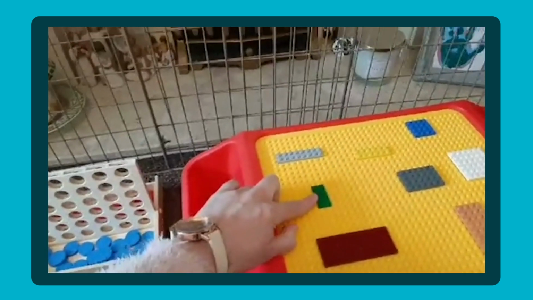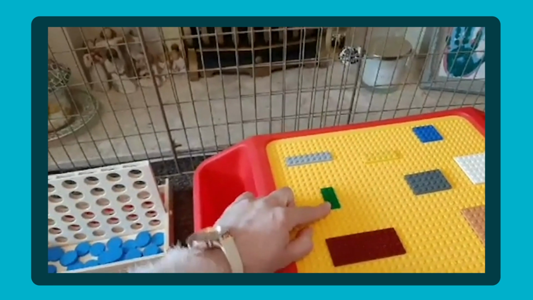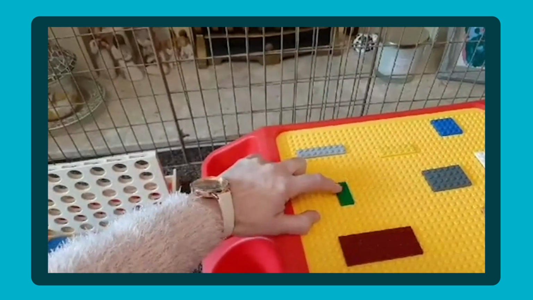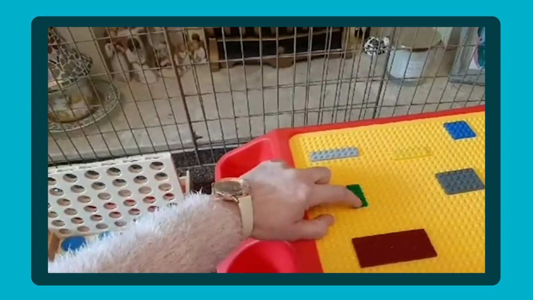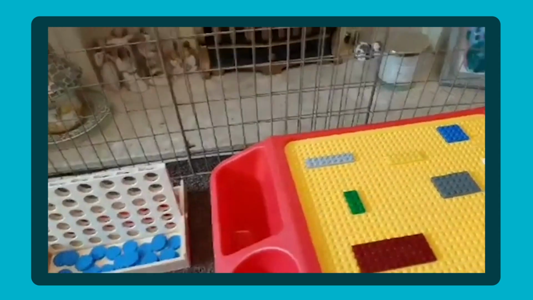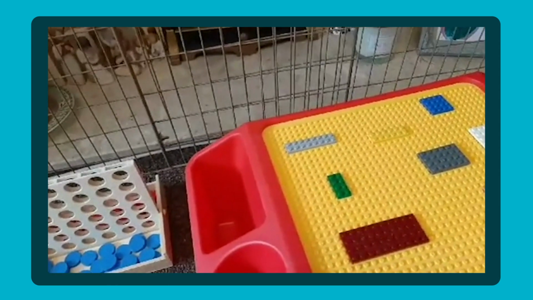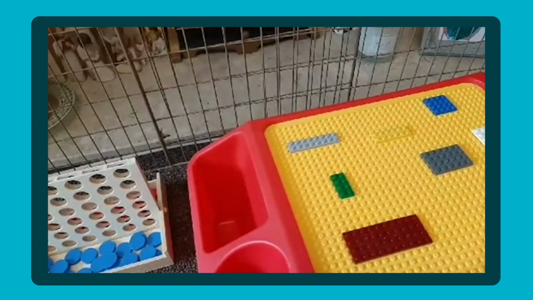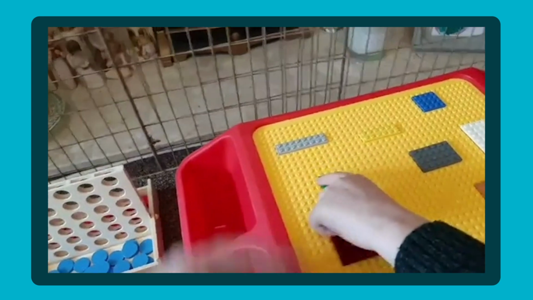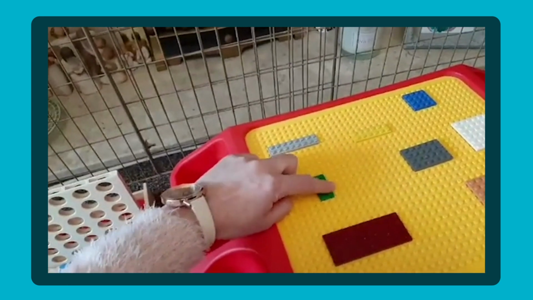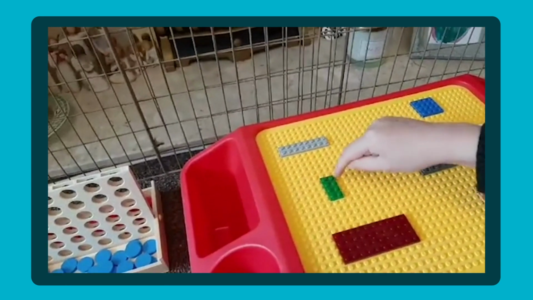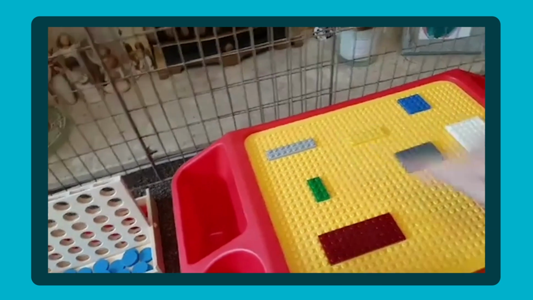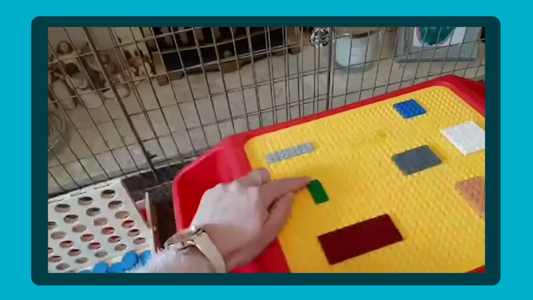So Noah, are you ready? Yeah. So let's have a look at this one here, Noah, this piece of Lego. How many have we got all together on this piece of Lego? How many bumps are on that piece of Lego? So we've got 2 here. Let's count them all. How many have we got all together? 1, 2, 3, 4, 5, 6, 7, 8. There's 8 all together, isn't there?